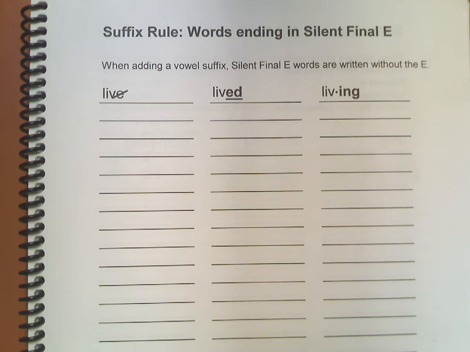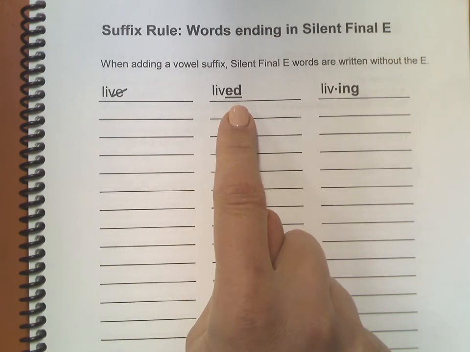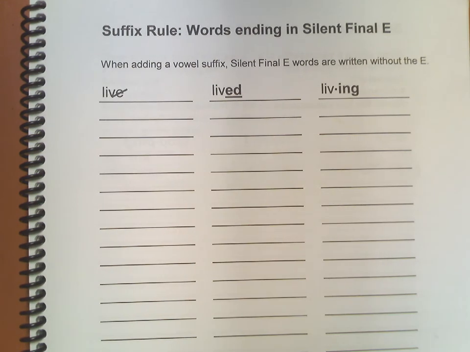Driver. All right, so remember, our vowel suffixes always get their own syllable, except the only one that doesn't is our ed. It does not always get its own syllable. But when we add er to the end of a word, it's always going to get its own syllable. So our first syllable is going to be drive, but what are we going to do to that silent final E? Very good, we're going to drop it. And then we'll add our second syllable. So go ahead and write that. All right, and mark it.